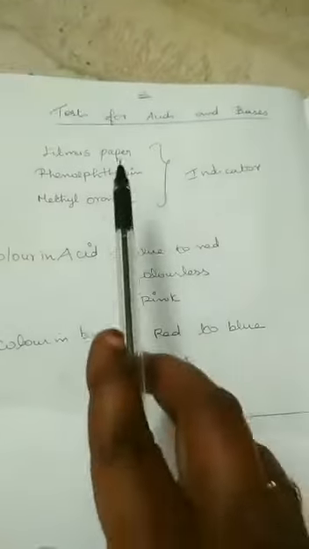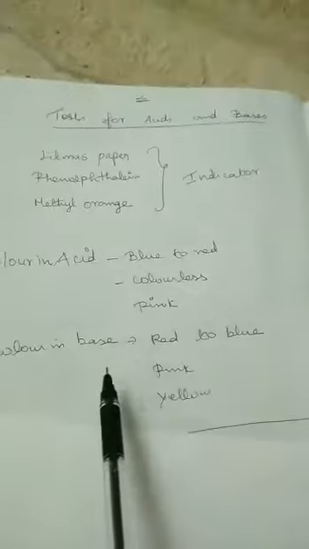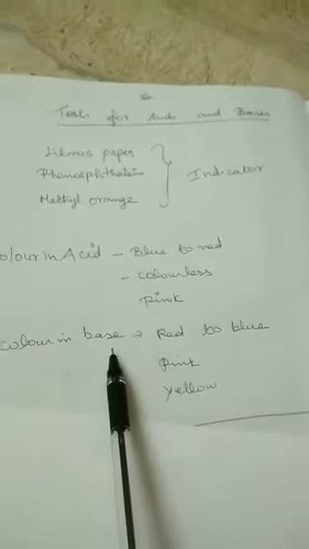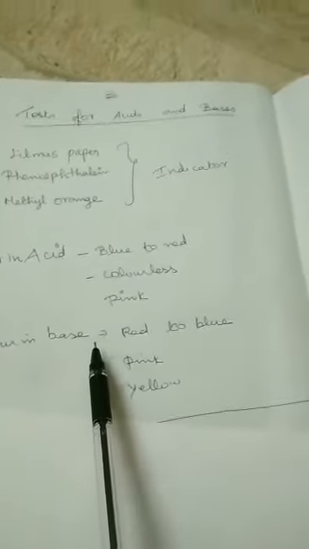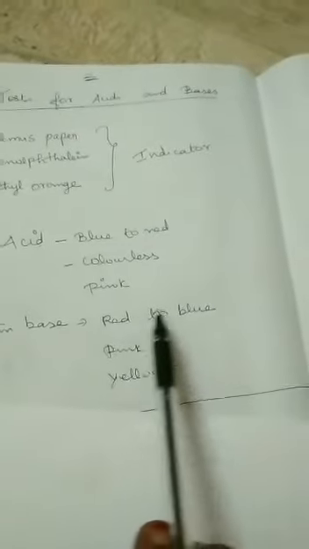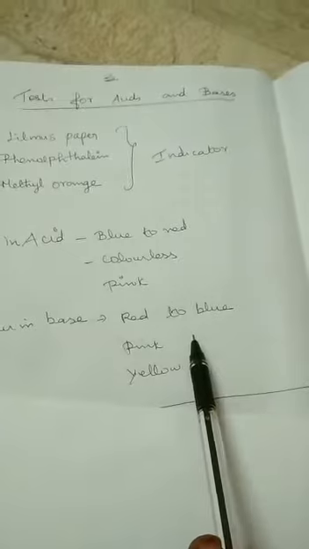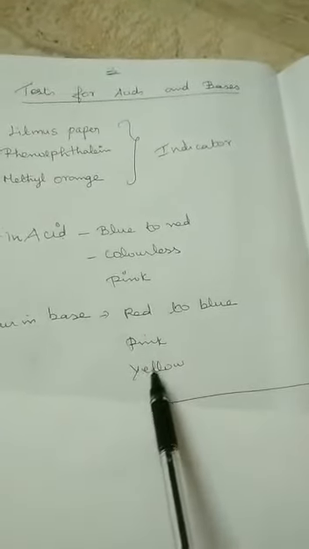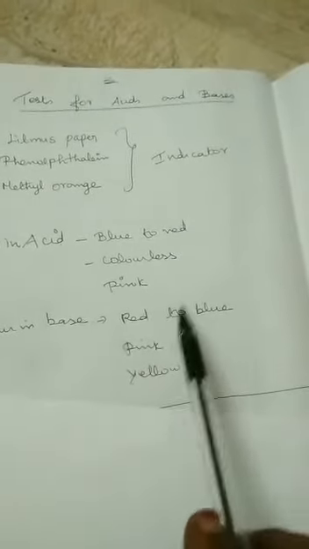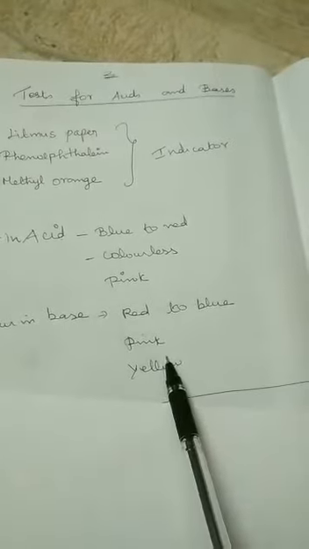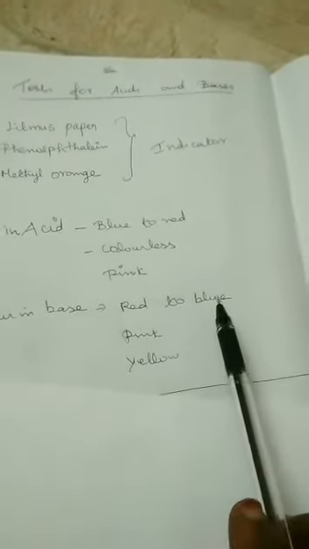The same indicators we can use in basic medium. Okay. In basic medium, what happens? Red litmus changes to blue color. Phenolphthalein changes to pink color. And methyl orange changes to yellow in color. So what can you understand from this? What you have taken is base. Okay.